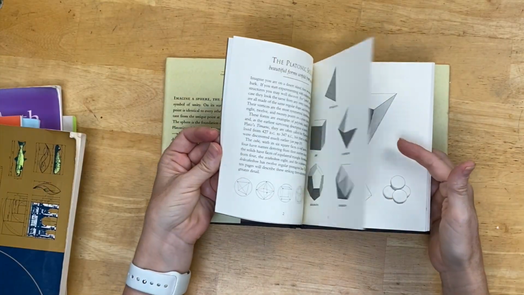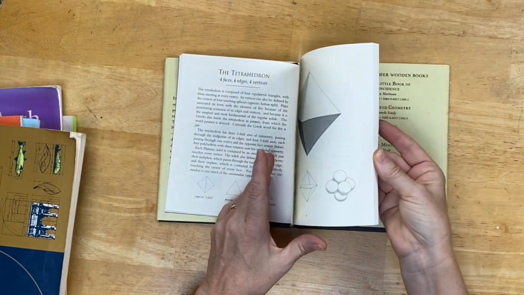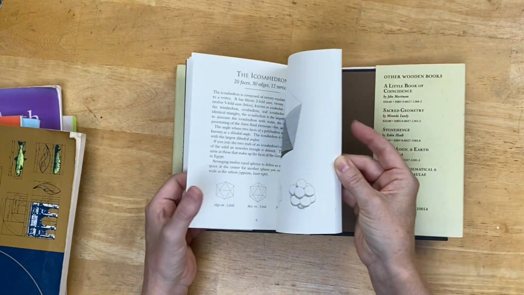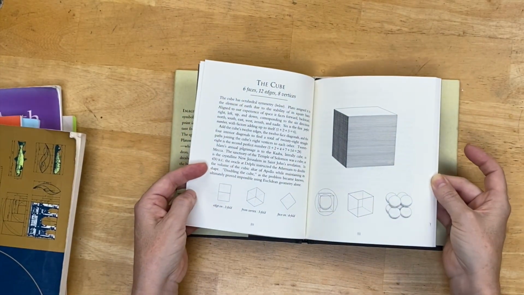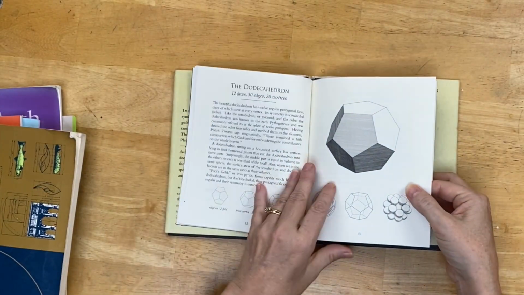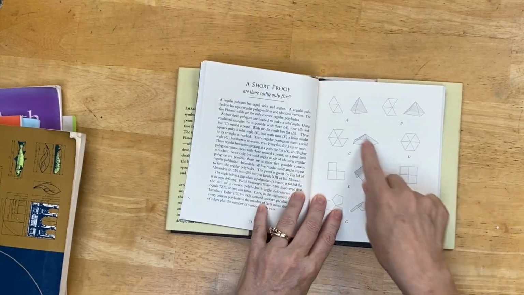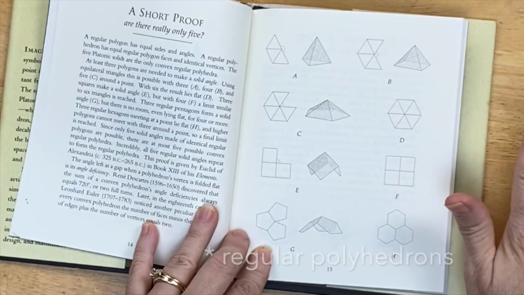It goes through the platonic solids and the shapes, and then it talks about their relationships. It also has a short proof of why there are really only 5 polyhedra.